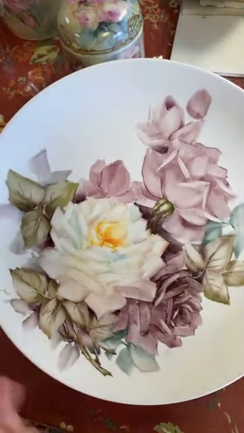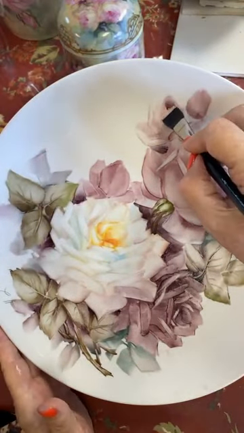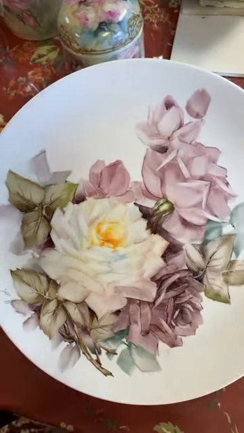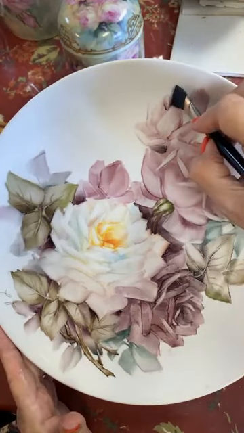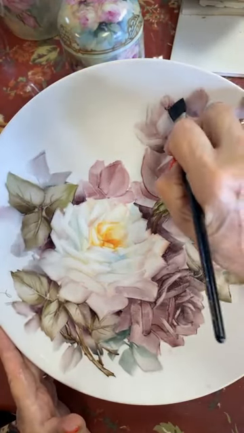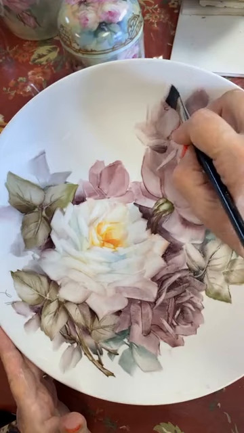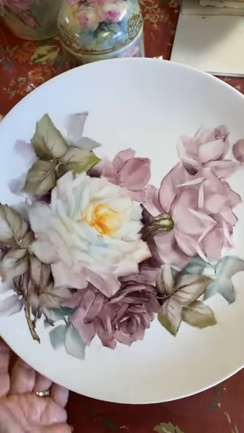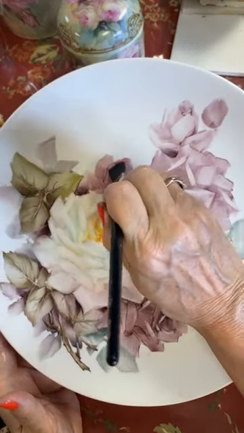Now then, I'm just wiping out this light where that ball is going, and then I want to lighten that center. You don't want the center the darkest thing on your rose. That is not a good thing.